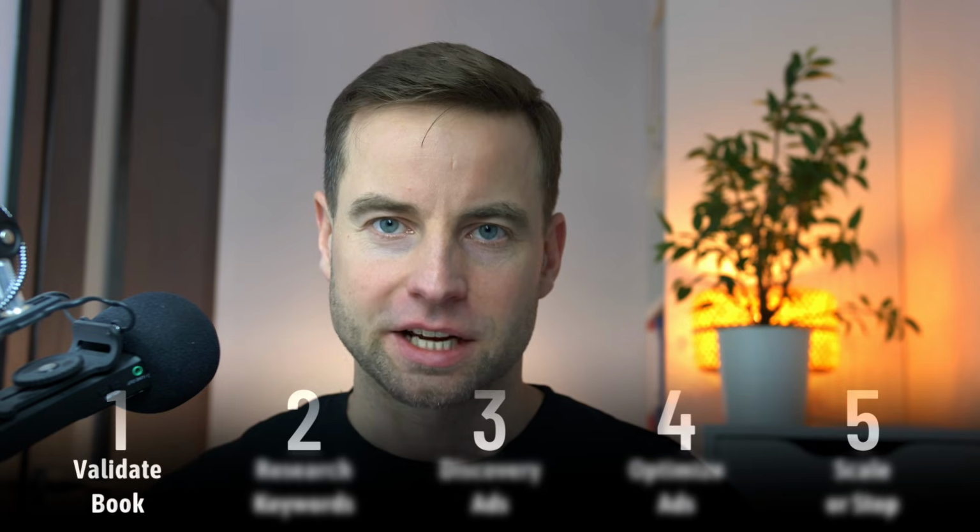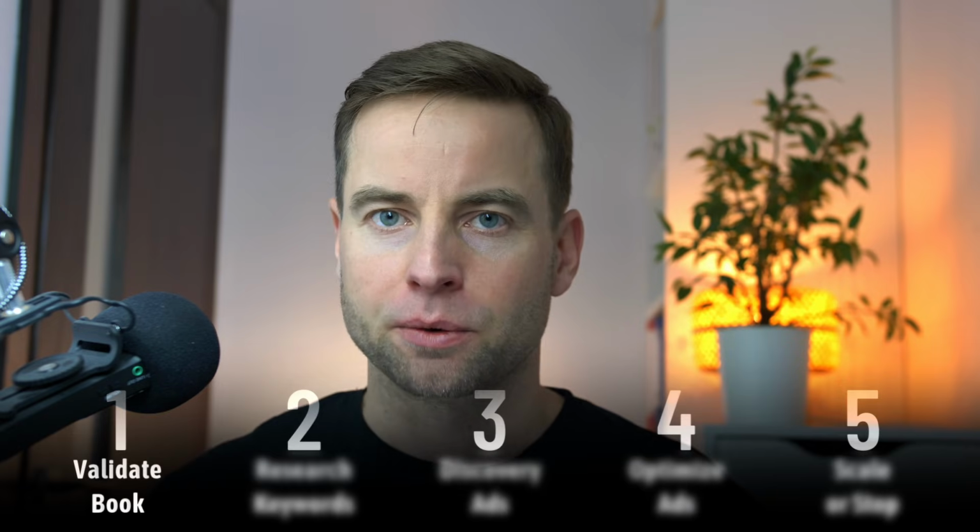Step 1. Book validation. Before we even talk about Amazon ads, we have to validate our book's selling potential, because if our book doesn't have any chances to sell well, Amazon ads won't help. So we have to make sure that we are selling in the niche where there is high demand and limited competition, and our book quality has to also be decent.